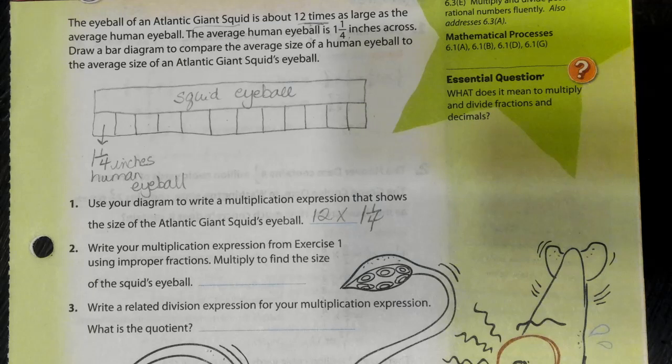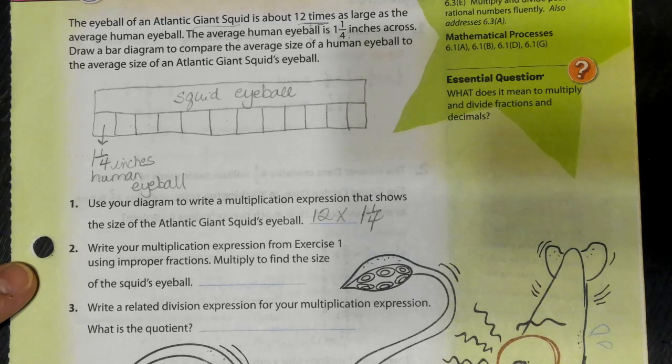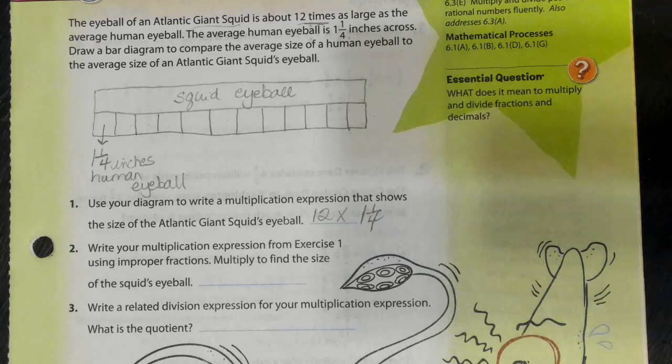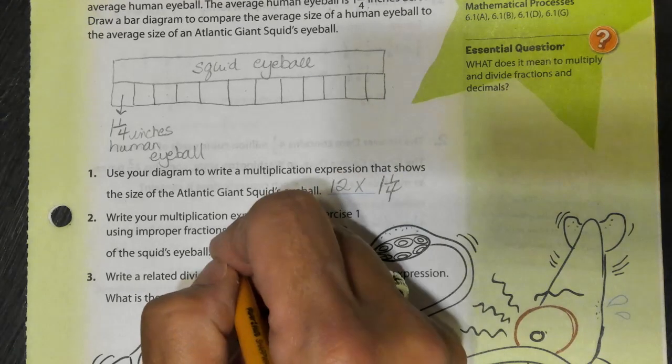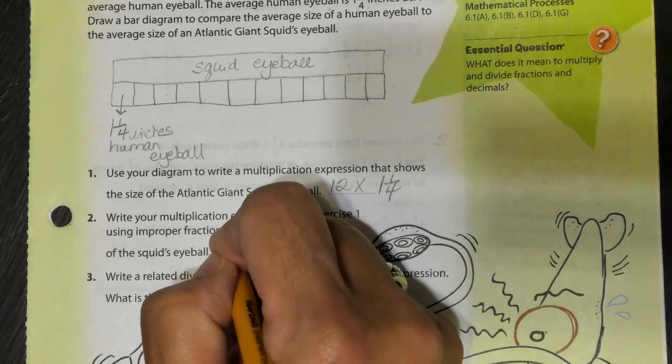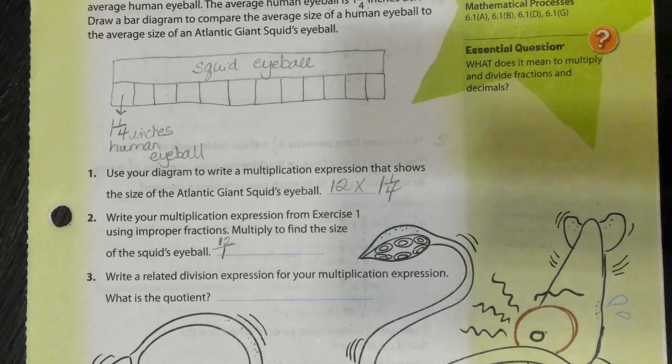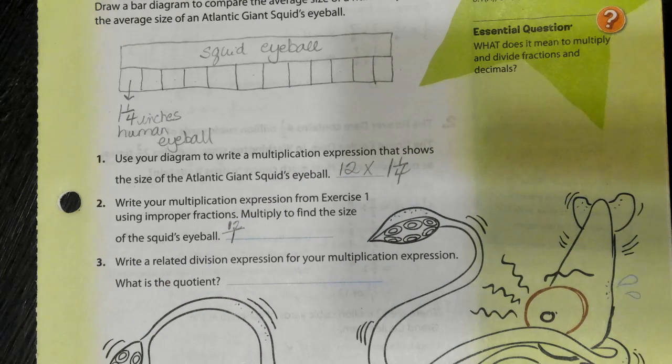Okay? Then it says write your multiplication expression from problem 1 using improper fractions. So we know 12 would become 12 over 1 to make that an improper fraction, right? And then our 1 1/4, if this helps you, great.